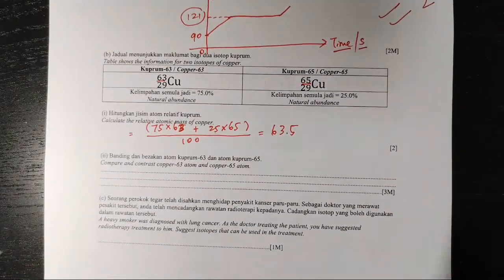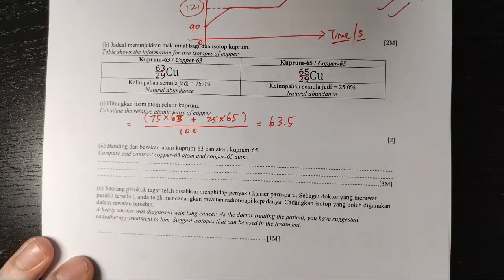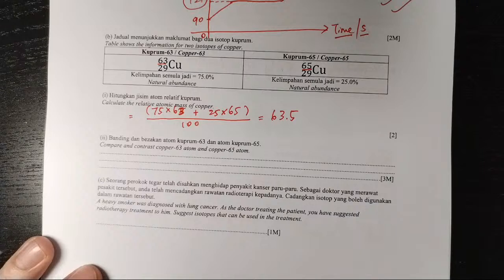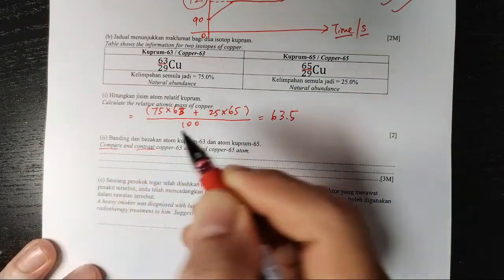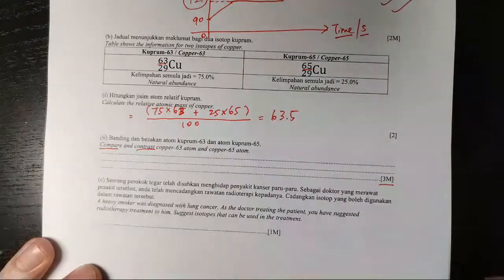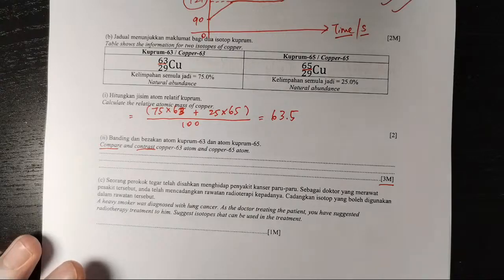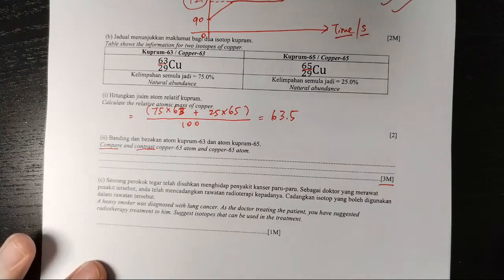Now compare and contrast copper 63 and 65. If compare and contrast, you have to write the similarity and difference. So 3 marks. You can write one similarity and 2 differences, or 2 similarities and 1 difference.